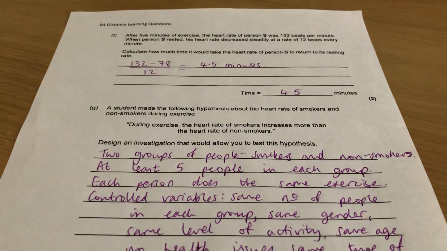We've talked about that before. It's really important that we've got a comparable exercise. And what we did in class is we did star jumps or running on the spot, and we compared there. The best way to do this would be a treadmill on the same incline, set for the same amount of time, at the same speed of the treadmill, okay, because then you know you're doing exactly the same activity, same intensity, same amount of time, okay. Each person, I said that bit already.